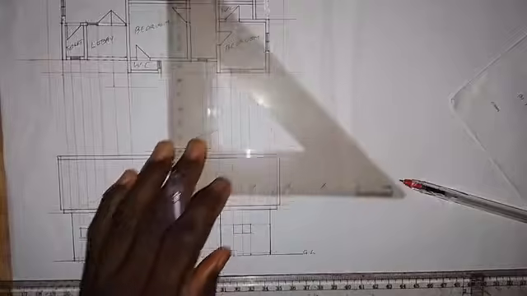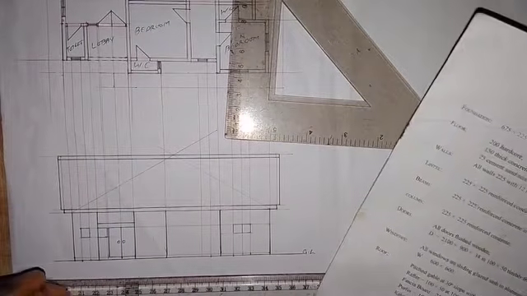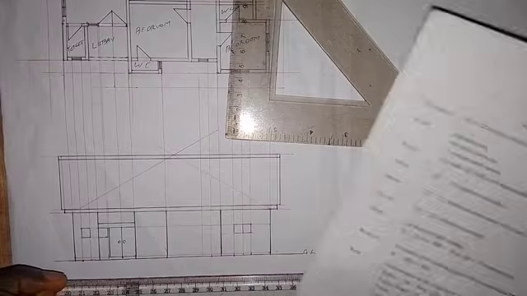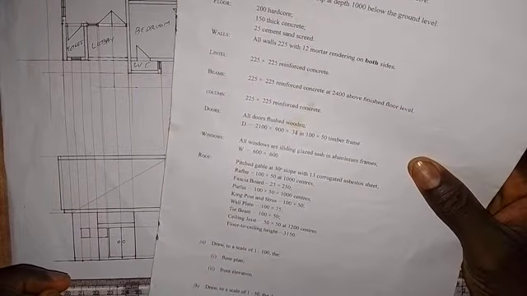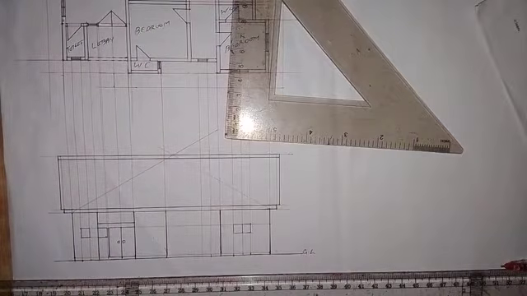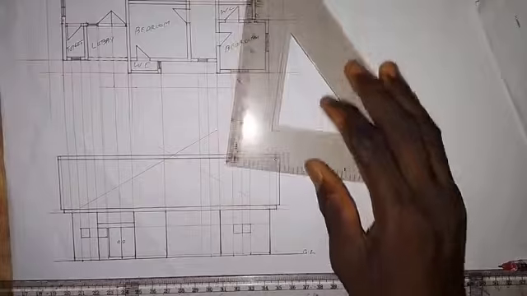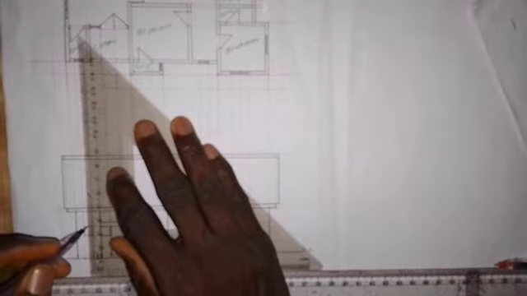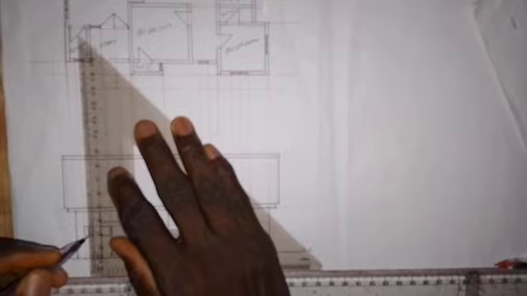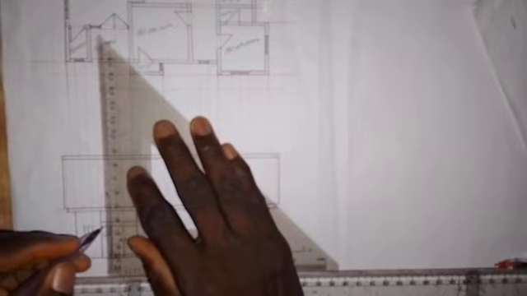The type of window we have here, they said, is sliding glazed in aluminum frame. So I'm going to divide this into two, and I will also divide this into two.